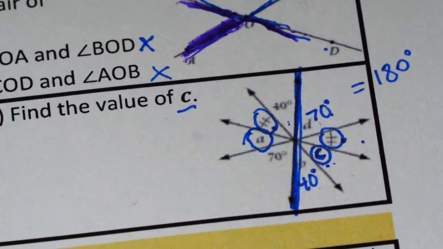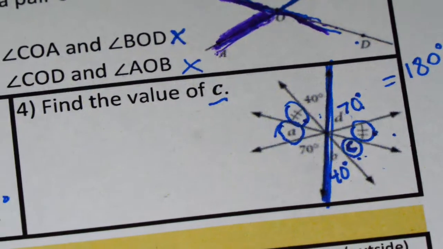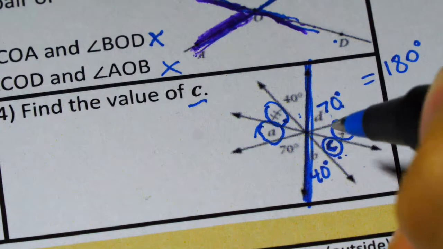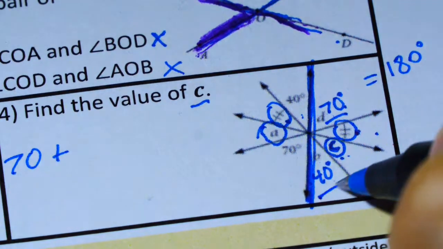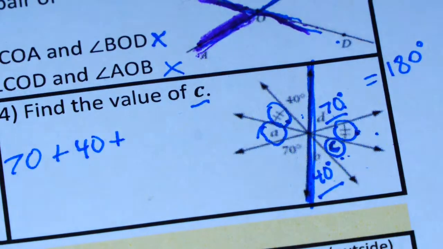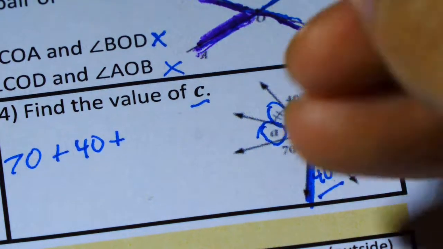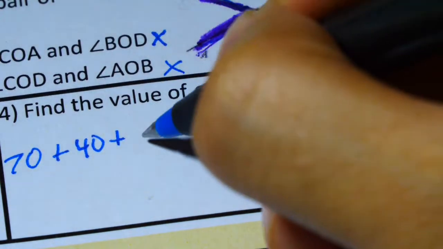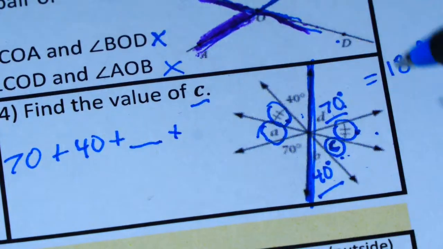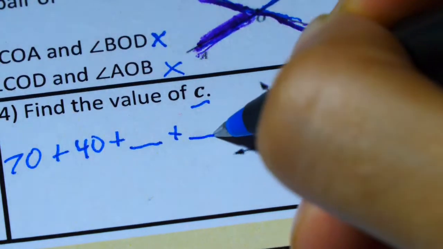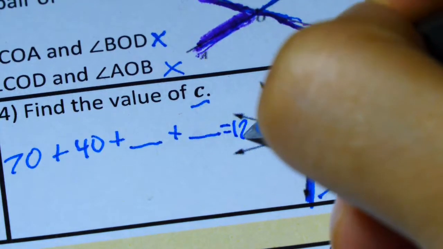Okay, so I'm going to write this 70 plus 40 plus this angle, I don't know what it is, plus this angle makes 180 degrees.